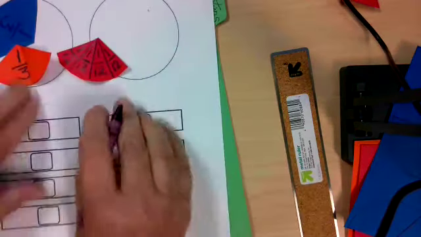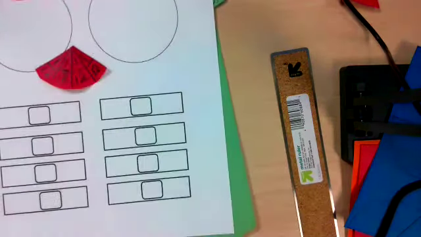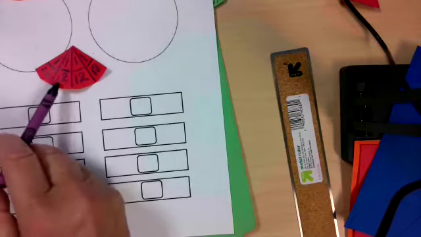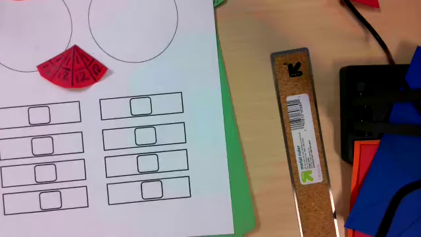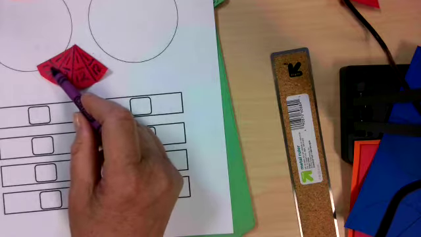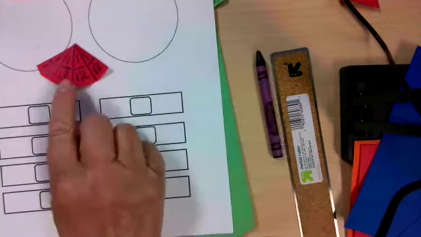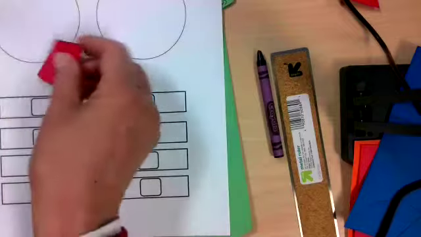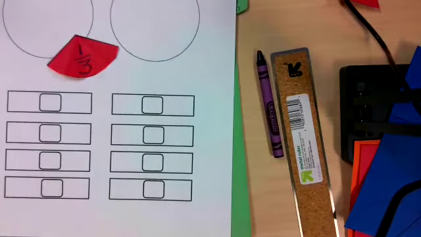So what is the value of this piece? Well, one cat plus another cat and another cat and another cat is 4 cats. And since these are 12ths, the value of this is 4 12ths. But look, 4 12ths has the same value as 1/3.